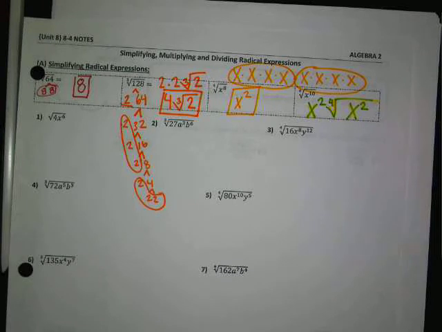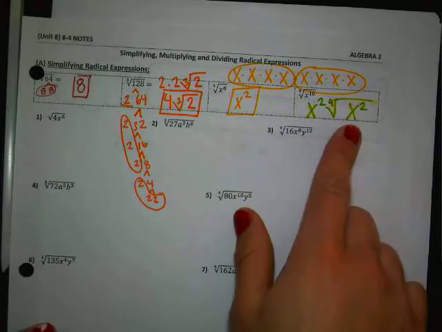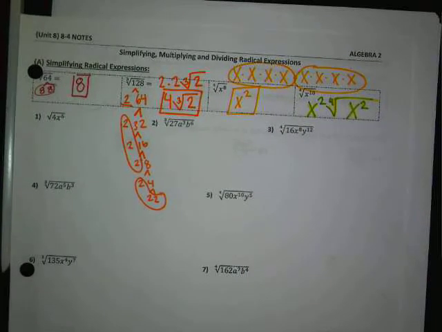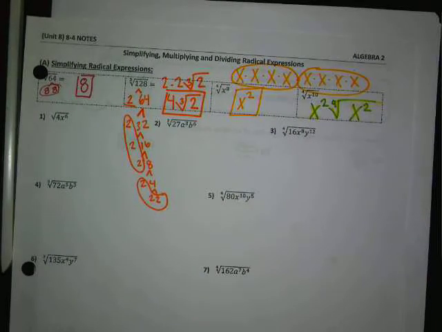So 4 goes into 10 twice, which is why there's an x squared on the outside, and then left over 2. And then the root just follows along. So could you also simplify it with a cube root, or whatever the root is, and do the same thing? Yep, divide.